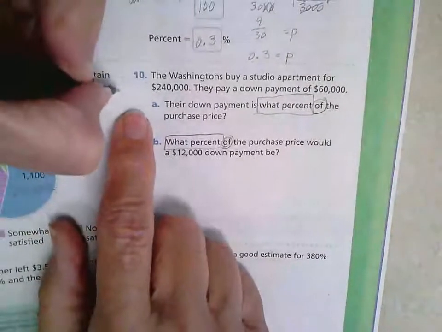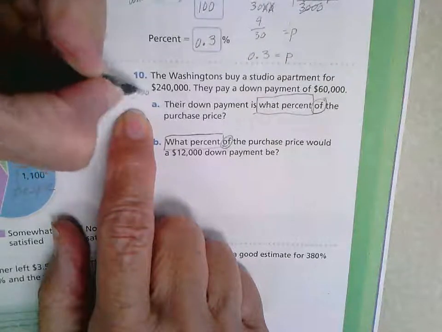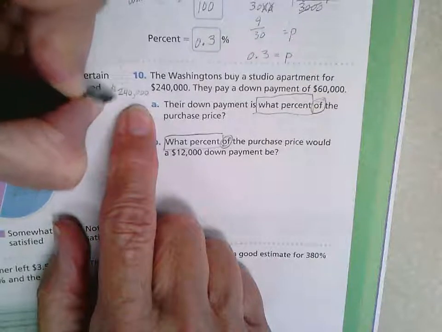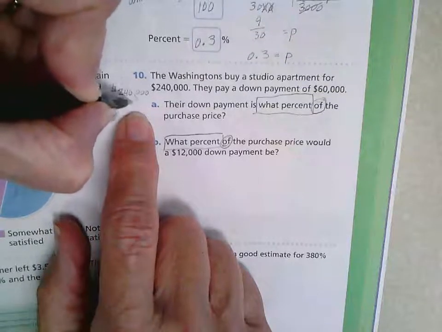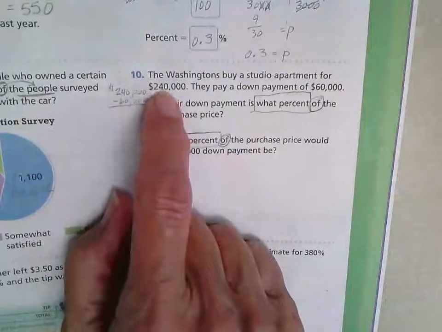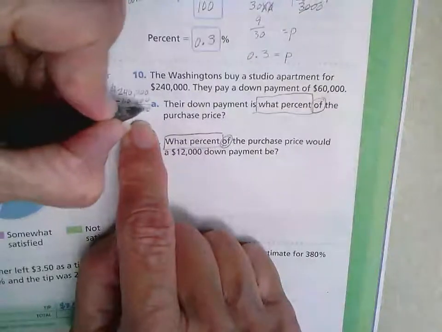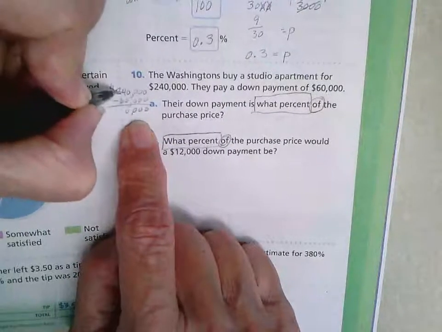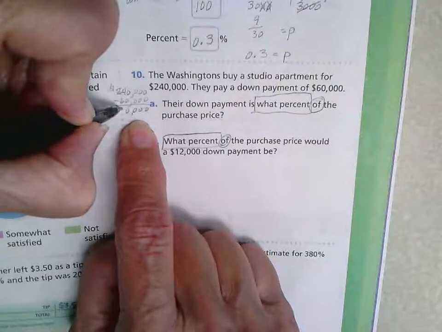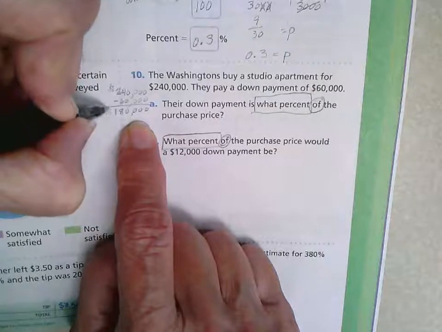So this means that the people were able to reduce the $240,000 down to $180,000.